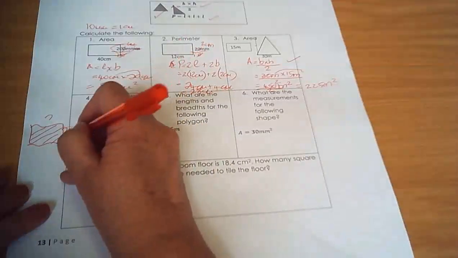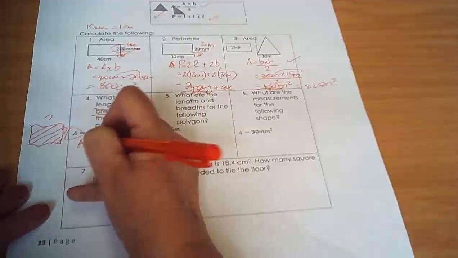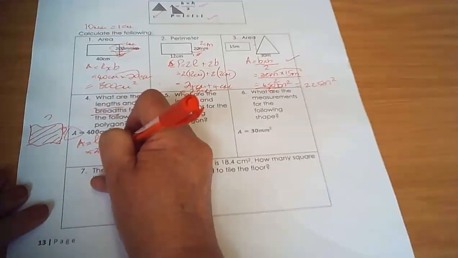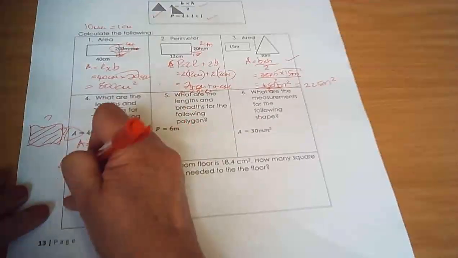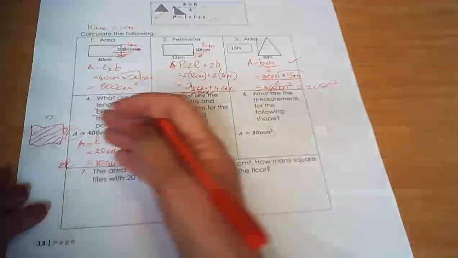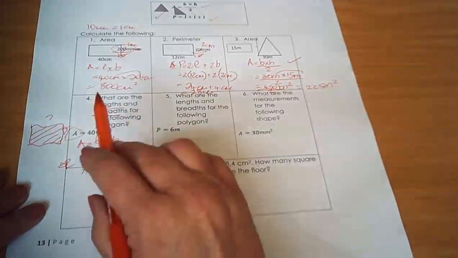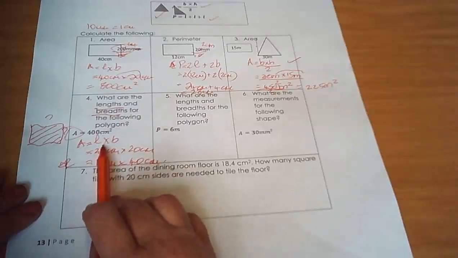So I'm going to say area equals length times breadth. The length could be, say, 20 centimeters, and the breadth could be another 20 centimeters. Or you could say 10 centimeters times 40 centimeters. Do you see what I'm saying? You could do 2 times 200. You could do 1 times 400. Anything that's going to give me 400 centimeters squared is correct.